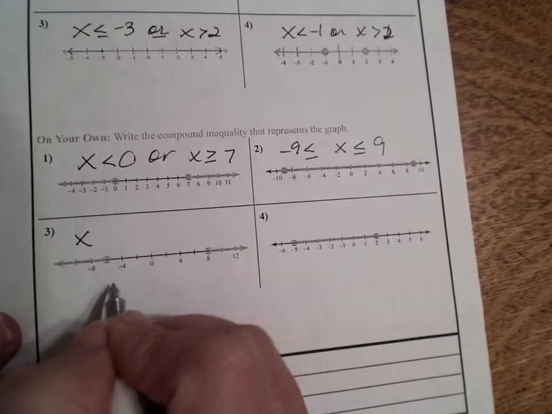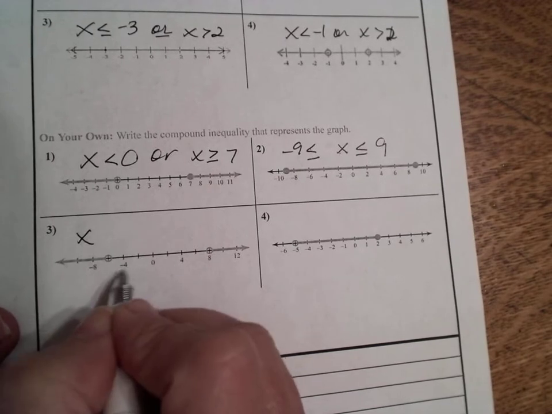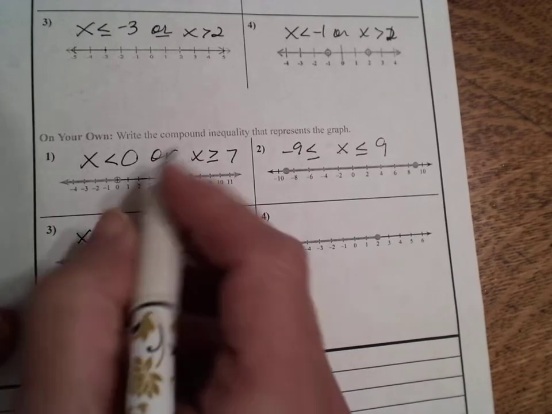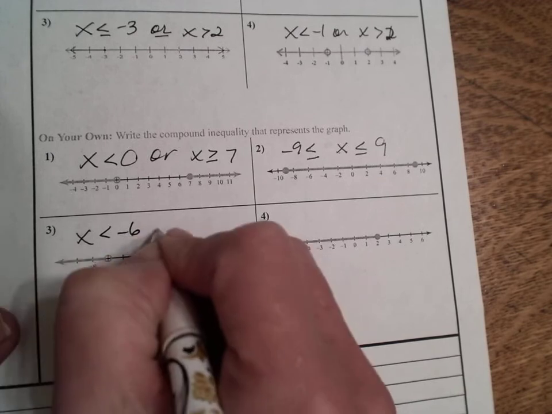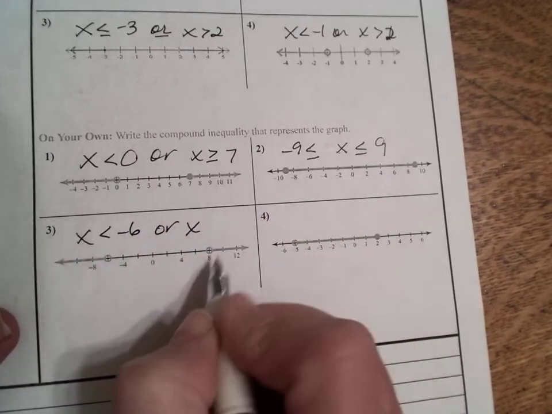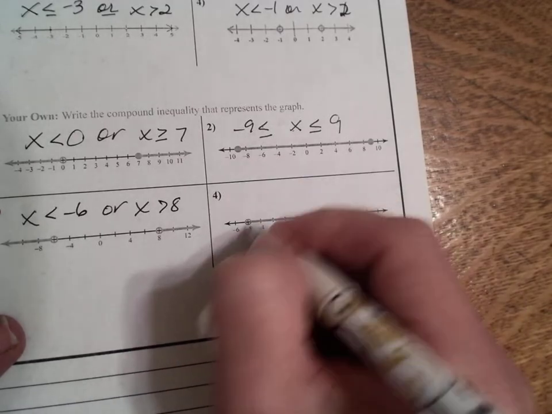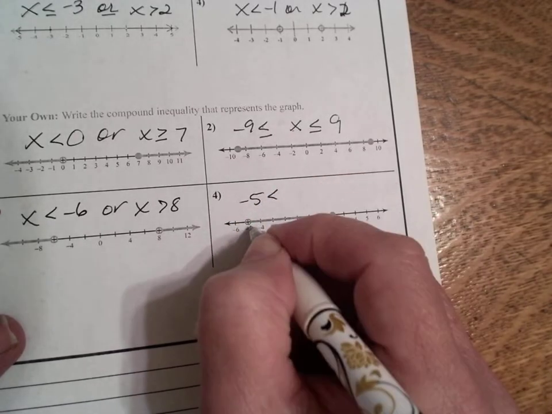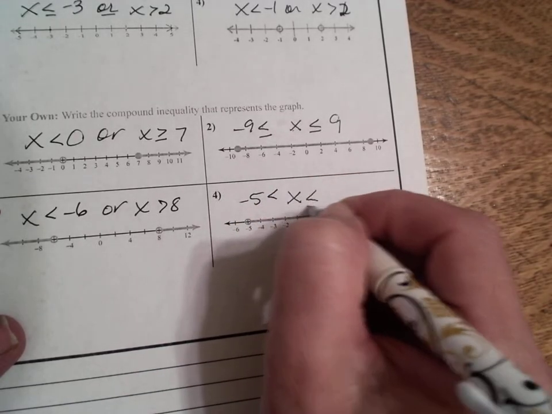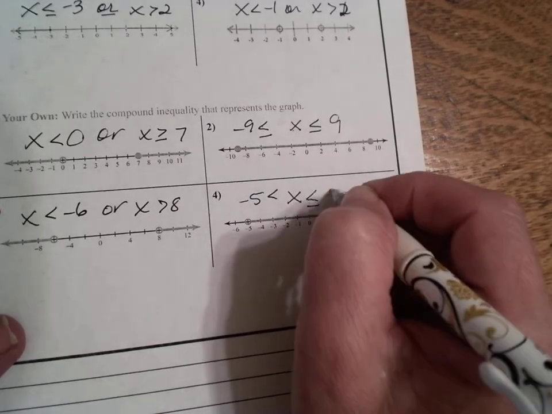This is an or statement. X. Now watch the increments, though. These are going up by 2s. They're going down by 2s. That's -4 and -6. So x is less than -6, or x is greater than 8. And then it's an and statement. So -5, less than, there's no equal sign, x, less than or equal to 2.